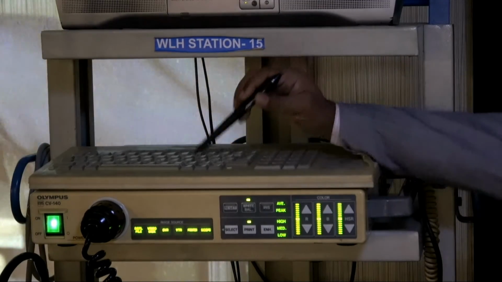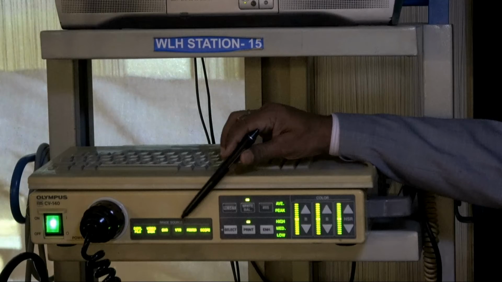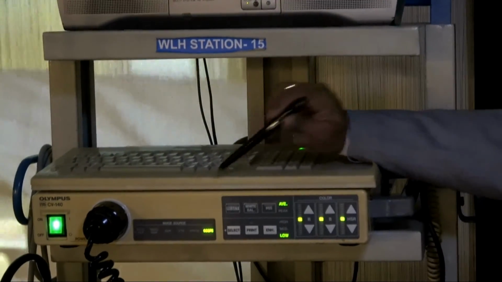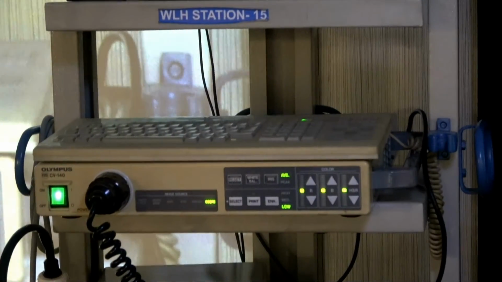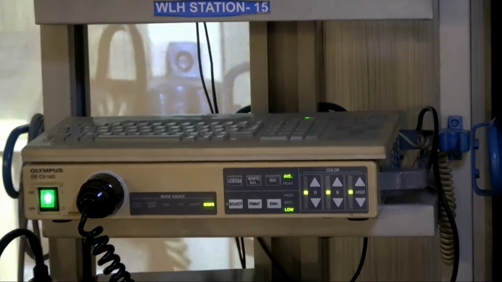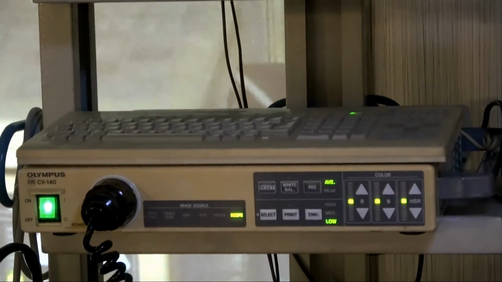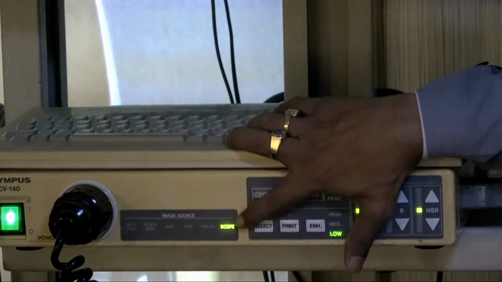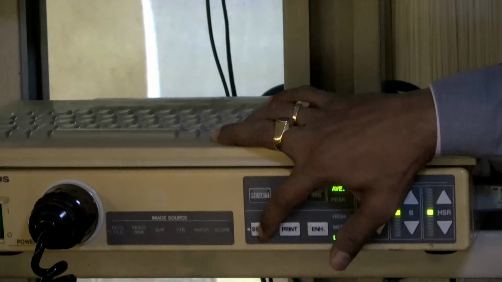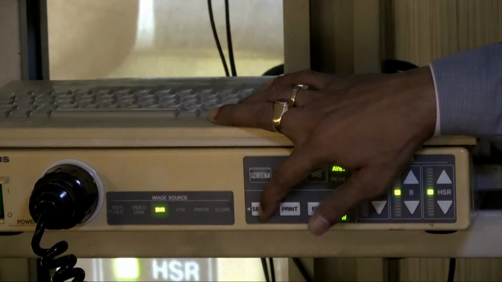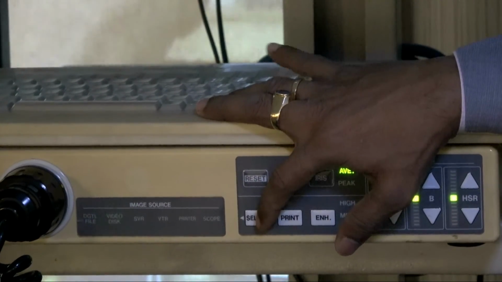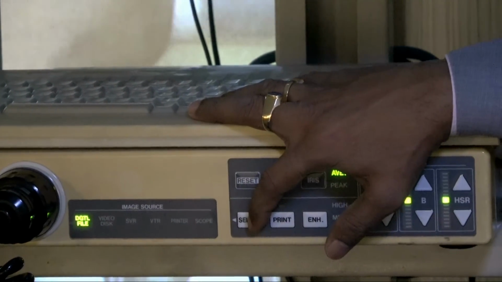So here, focus a little more. This is to select your data source. In video endoscopy, it is necessary that you give the data to the patient. You need to give the video of the endoscopy or at least a picture. If you see here, this is a scope, this is directly going to the printer. This is the video tape recorder. This is the S video recorder. This is the video disc. And this is the digital file. It has its own digital file.